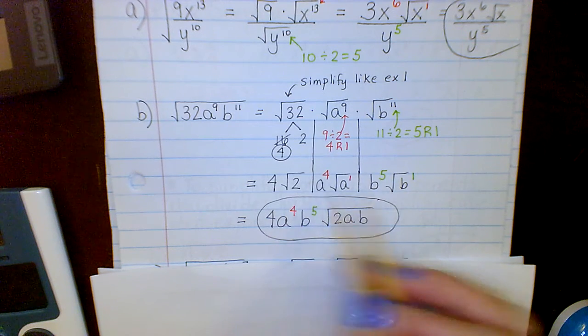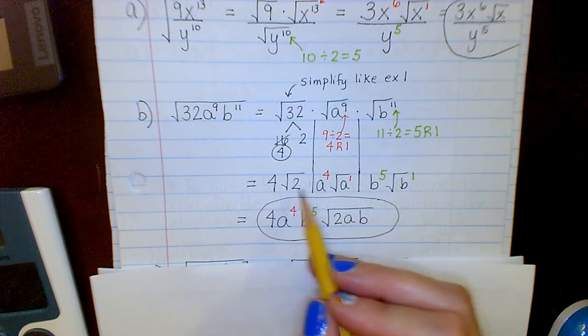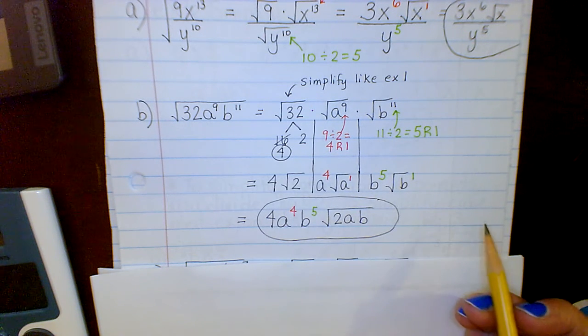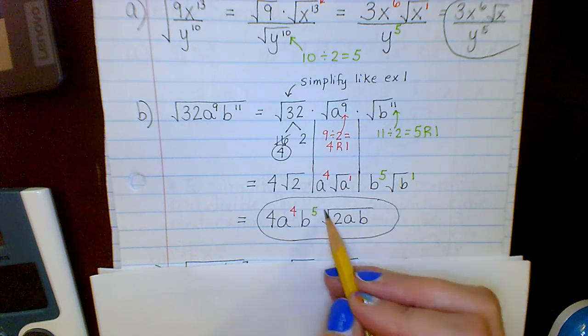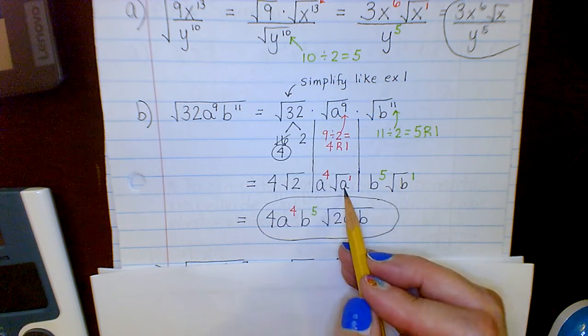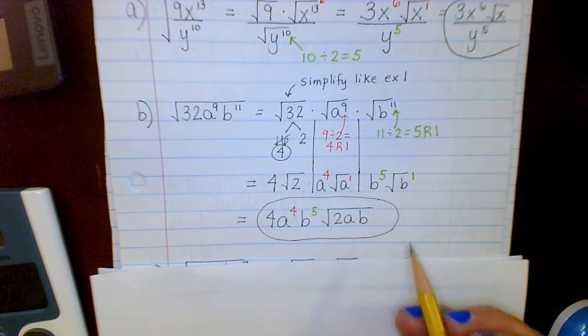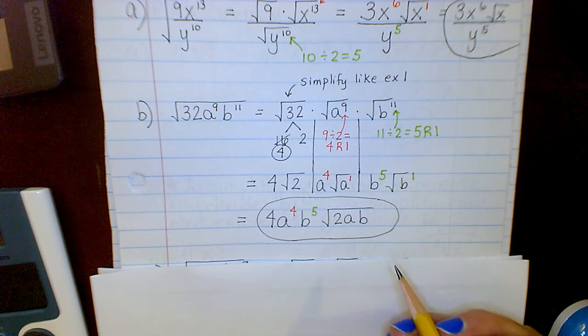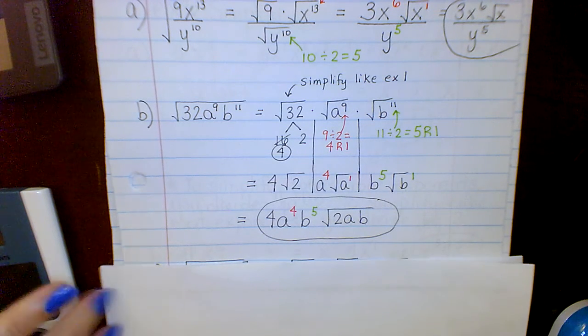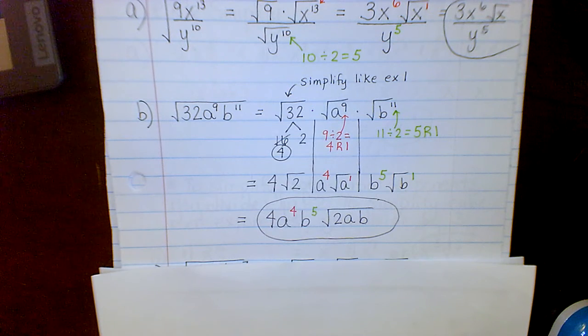All right, so now pulling all this together, all the outside stuff gets smushed. 4, a to the 4th, b to the 5th. And then all the stuff under the radical gets smushed. So we get square root of 2, a to the 1st, b to the 1st. Remember, we're not going to write those ones because Hawks is picky about it and doesn't want to see all that unnecessary stuff.